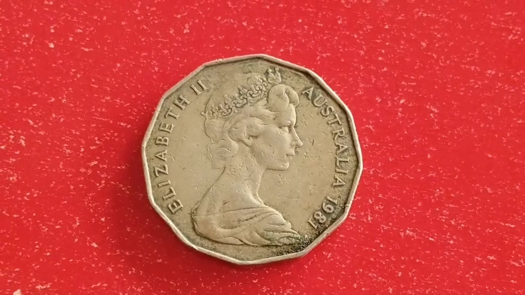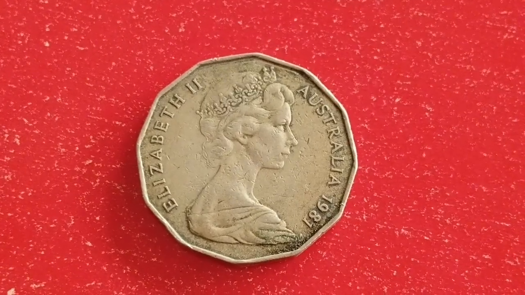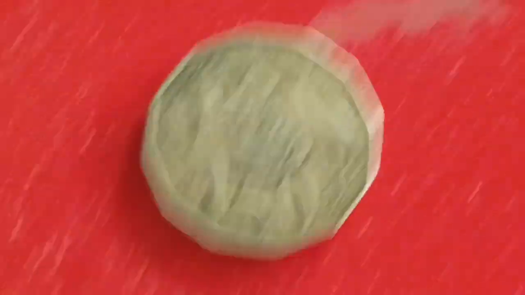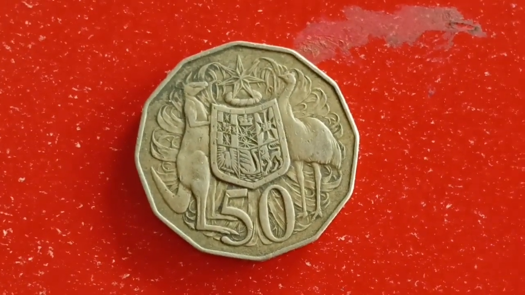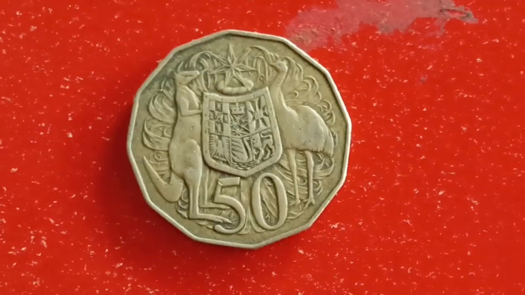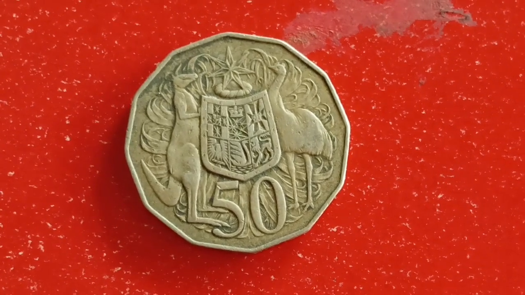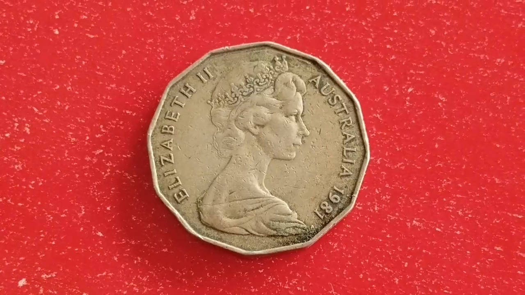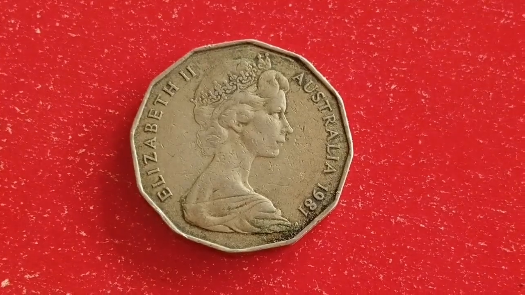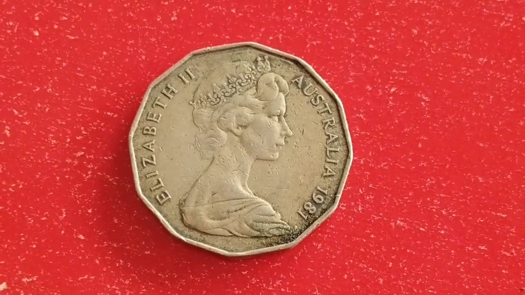The year 1981 falls within a stable period of Australian coinage. During this time the country experienced economic development, population growth and increased use of cash in daily life. The 50-cent coin played an important role in commerce, being commonly used for shopping, transport and general spending. Millions of these coins were minted to meet demand and they circulated heavily throughout cities, towns and rural areas.